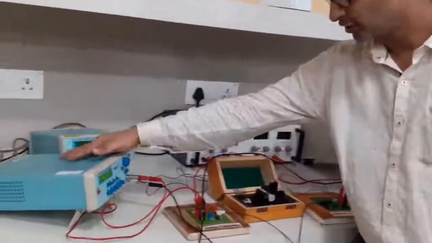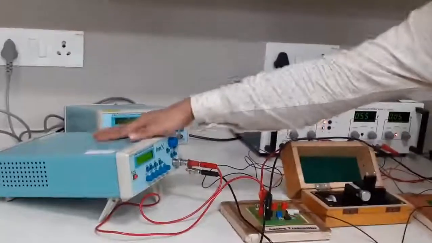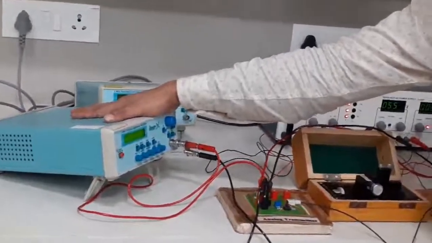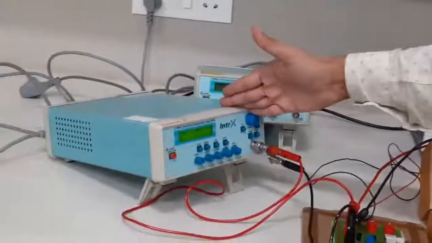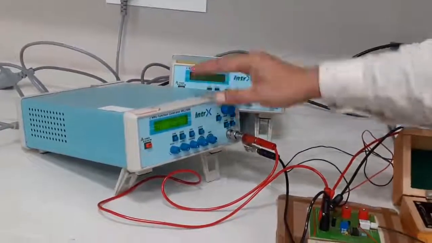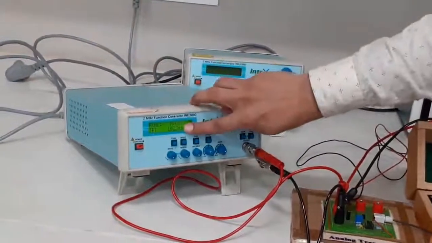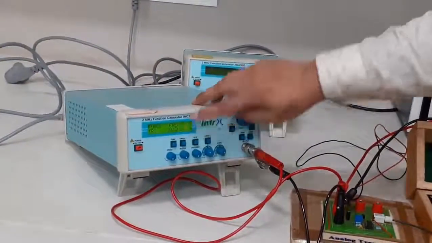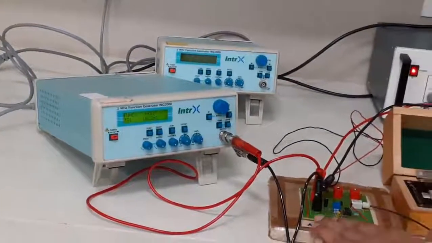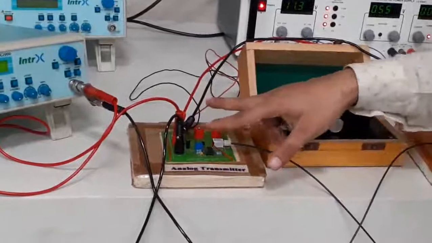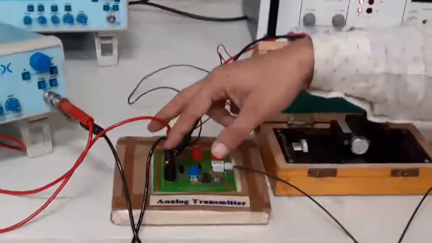We have connected the function generator. We have set the function generator at a frequency of 1 kilohertz, and output voltage of 2 volts peak to peak. So we have connected the function generator here with about 1000 hertz frequency and 2 volts peak to peak as an input to our analog transmitter. Then the analog transmitter input is also shown on the CRO.